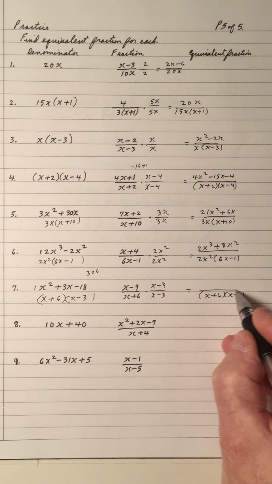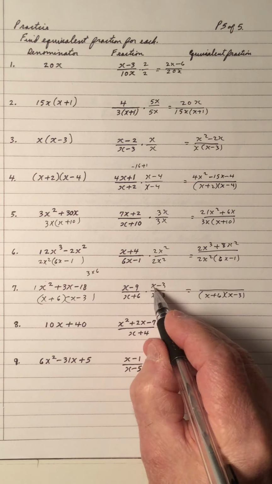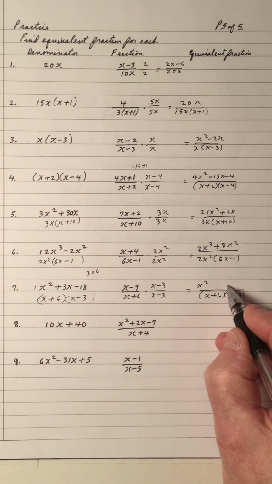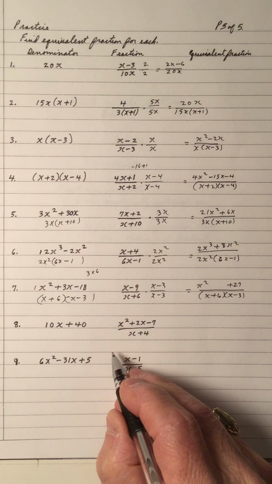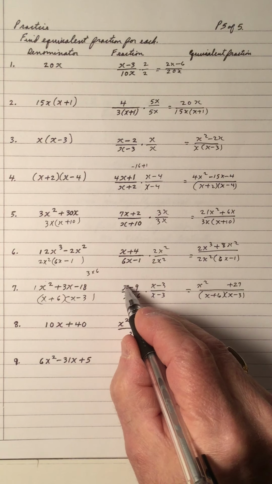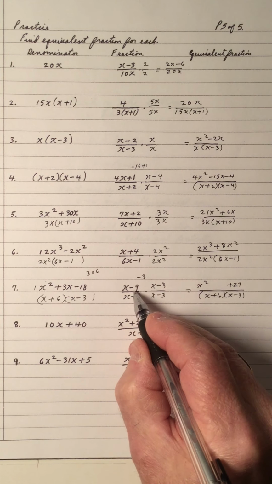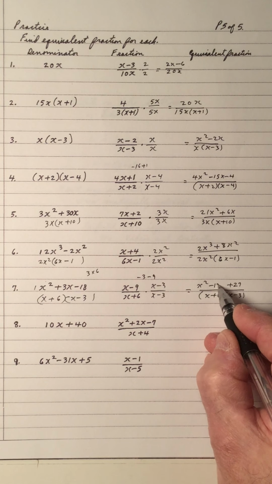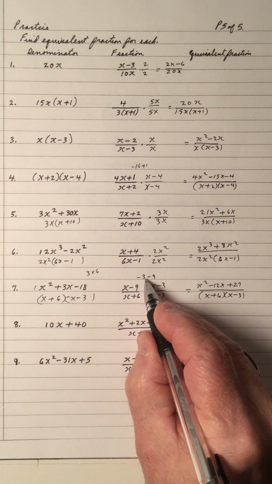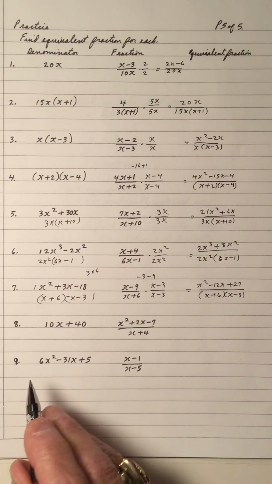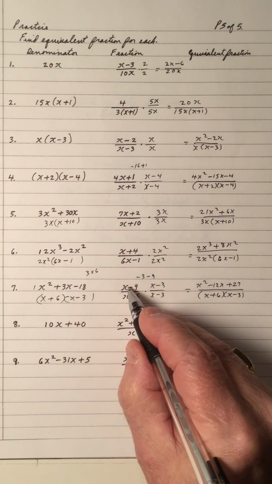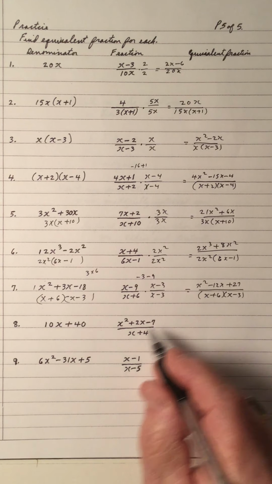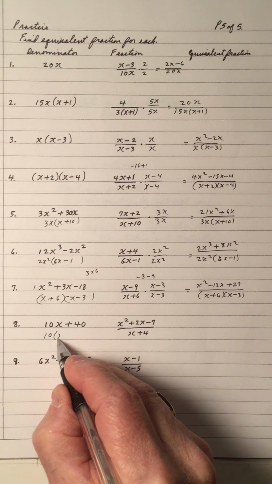Now I'm going to multiply this fast again. What's x times x? X squared. What's negative 9 times negative 3? 27. Now, outside, negative 3. Inside, negative 9. So that's a negative 12 with an x. Notice I didn't put the x here and here. I just put the numbers. But I know when I multiply, I'm going to get negative 3x and 9x. Just a little faster way to do it. Equivalent fraction. Take the 10 out of these two.